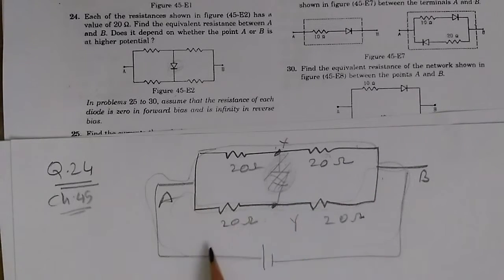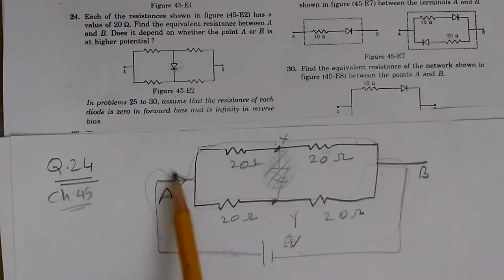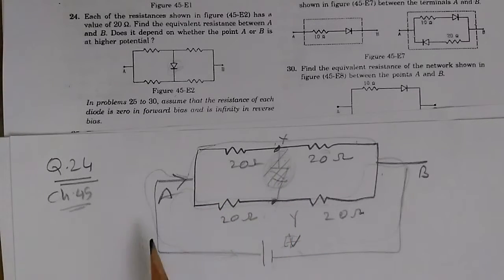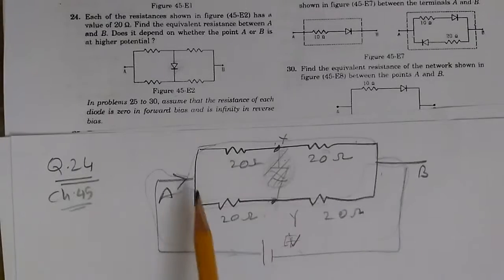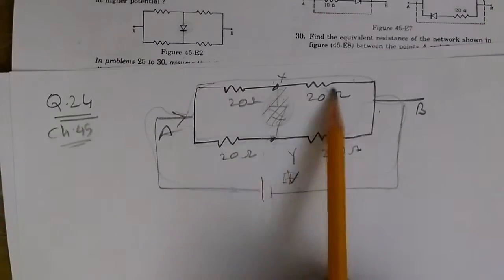This is because the equivalent resistance between A and B is nothing but R equal to V, if we have a voltage V here, divided by the current flowing through this circuit. And because there is no current flowing in this diode, it does not change whether the diode is there or not. So this circuit is equivalent with the diode and without the diode, as far as the equivalent resistance is concerned.